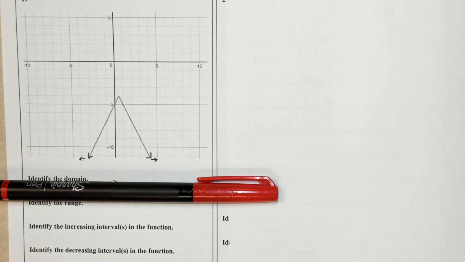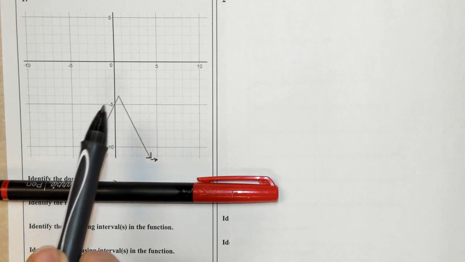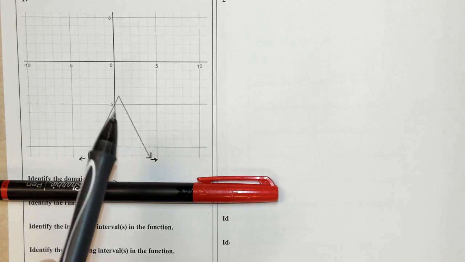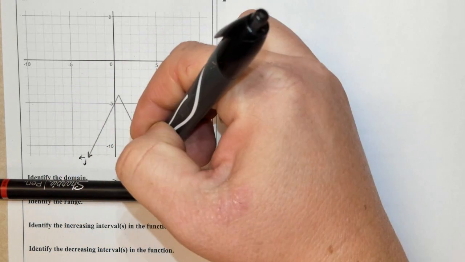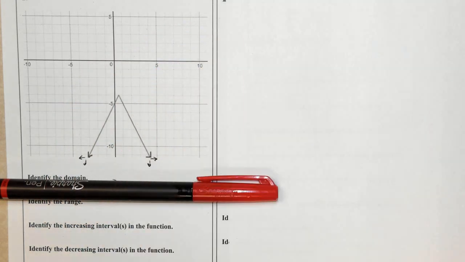Looking at number 1 from the Analyzing Functions assignment. I have an absolute value function. Notice that it is opening downwards, and the way we're able to come up with this diagonal as it goes to the bottom left and bottom right is it's being pulled both in the left direction as it goes down and in the right direction as it goes down, and that creates those diagonal portions of the absolute value function.